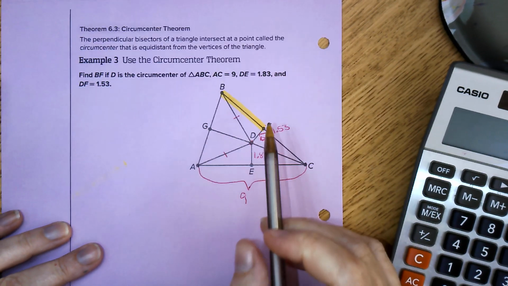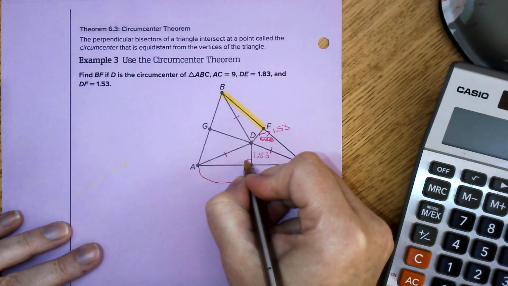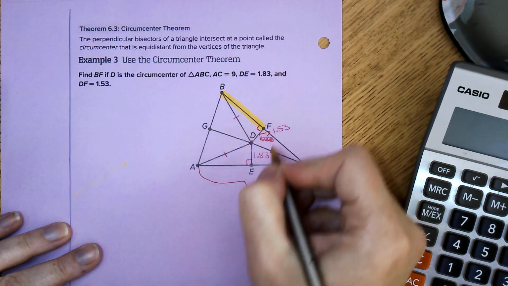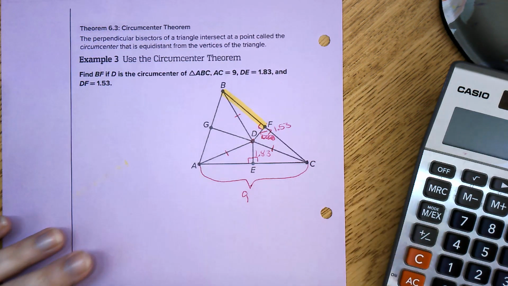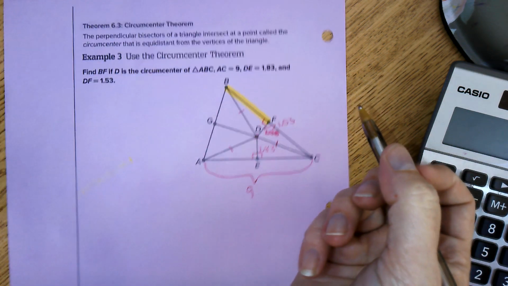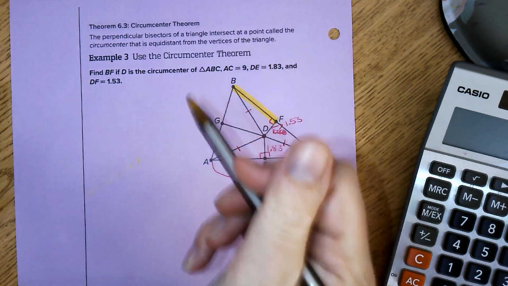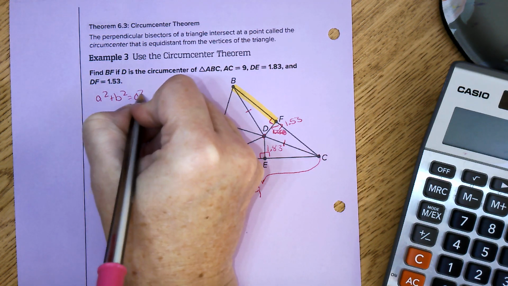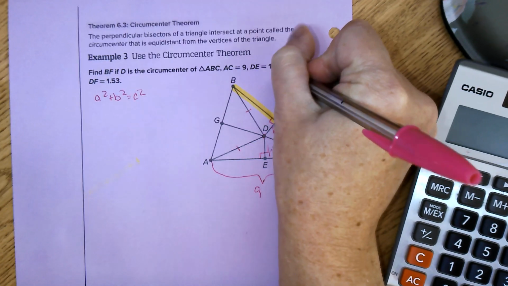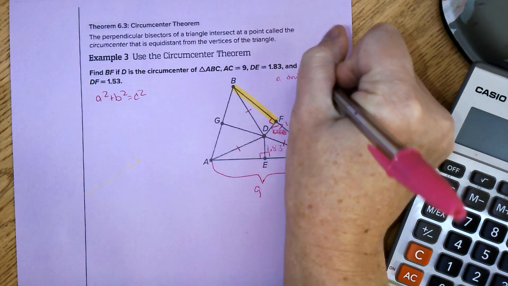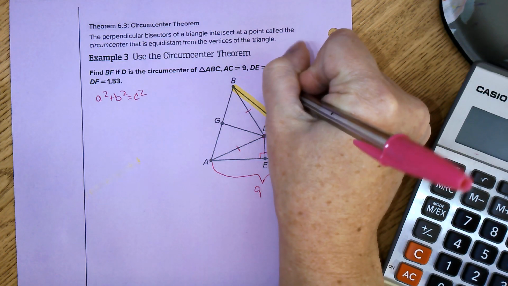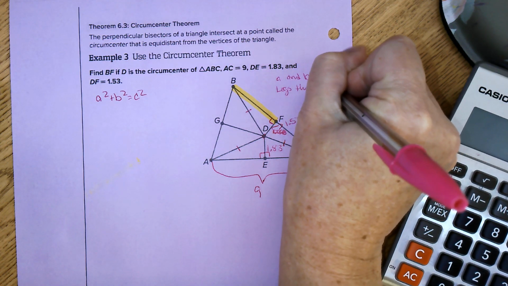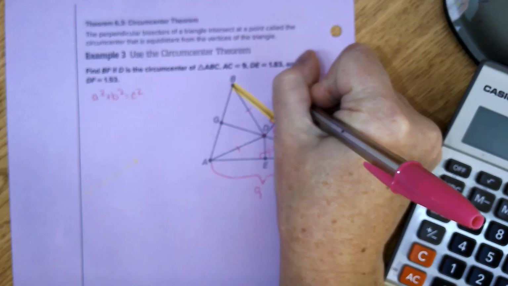Okay. So these are all right triangles. Right triangle, right triangle, right triangles. When you have right triangles, you can use something called the Pythagorean theorem to find your missing piece. That is a squared plus b squared equals c squared. A and b are legs that form the right angle, all right?